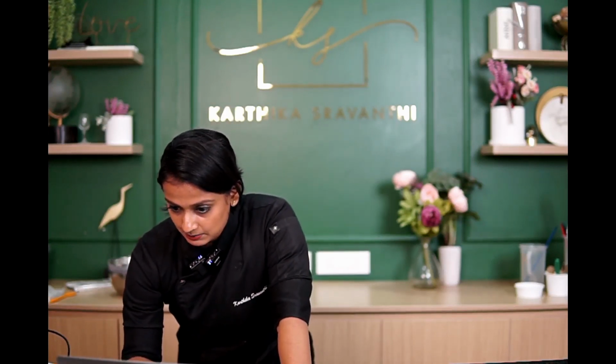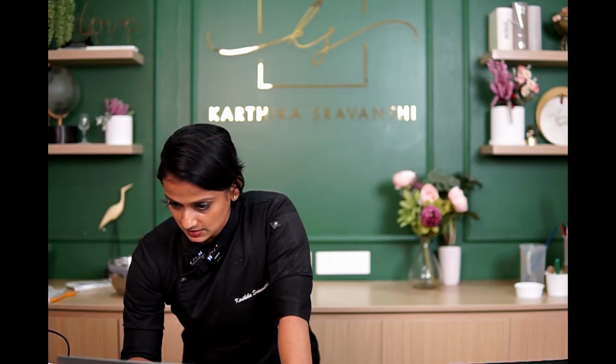You can use any kind of fine sugar. As long as the granules are fine, you can use any kind of sugar. Cream means Amul cream, 25%, yes.